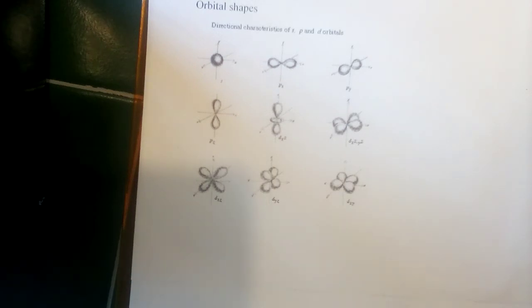There are actually f orbitals as well. There's 7 different f orbitals. There's 9 different g orbitals, etc. All with complicated mathematical representations of where those electrons might be.